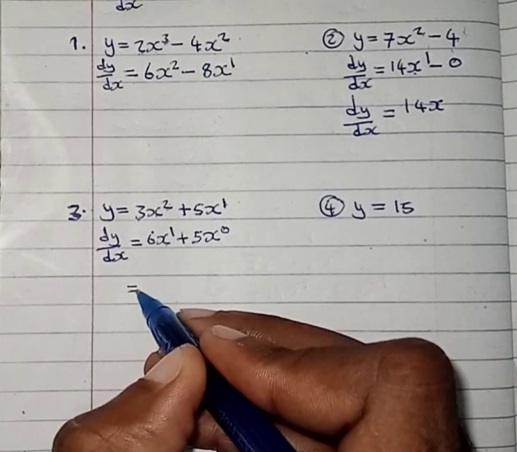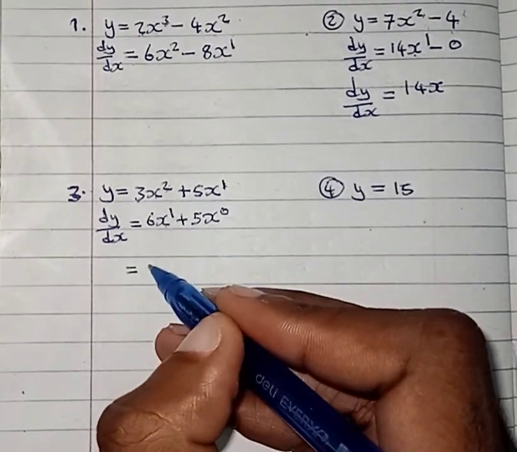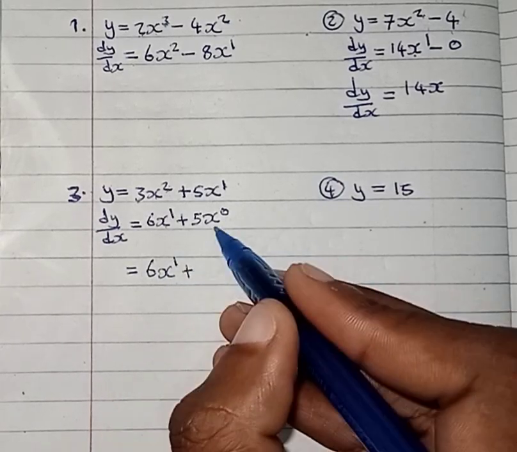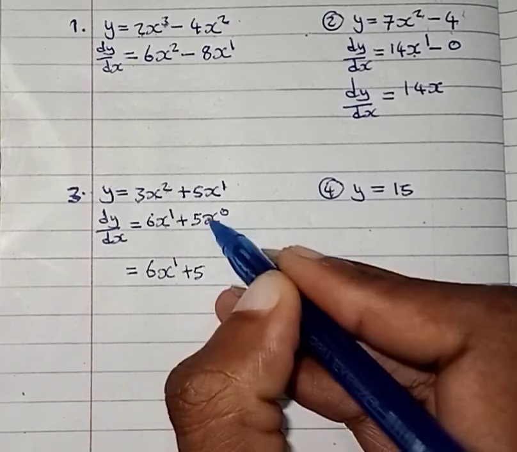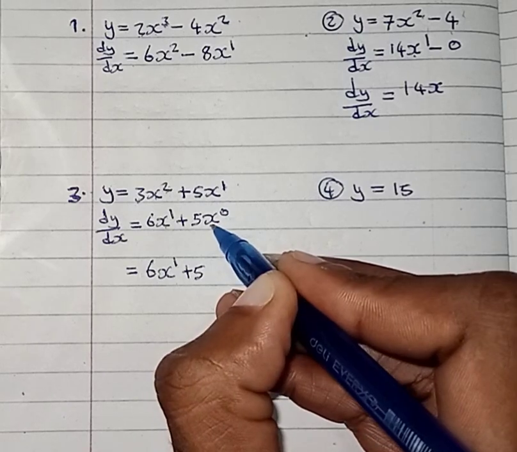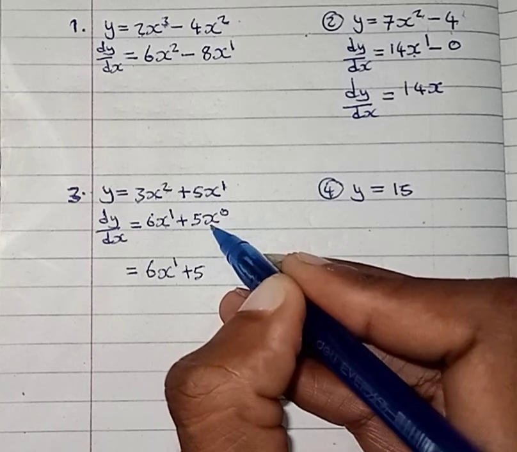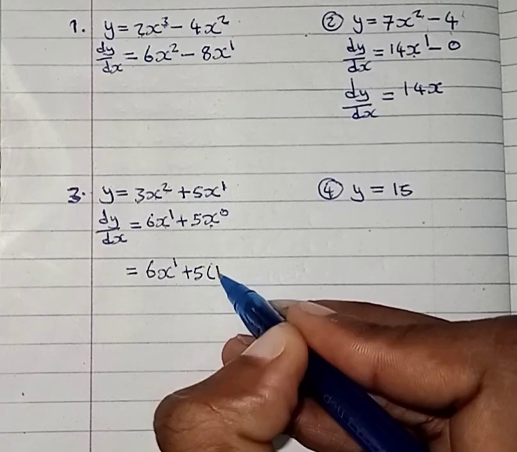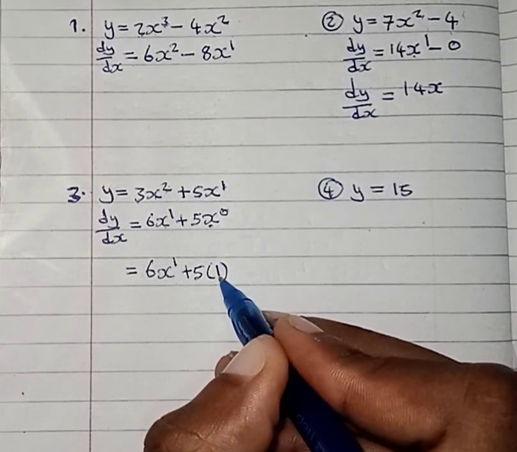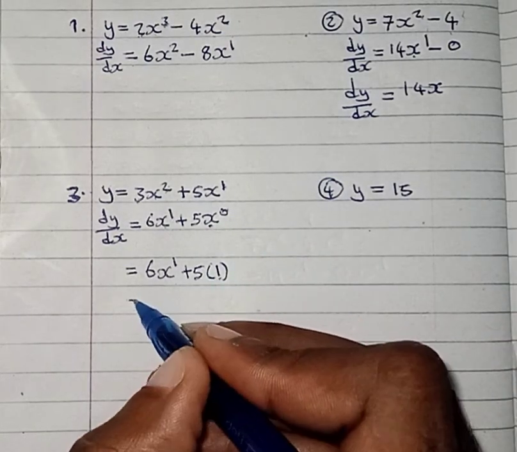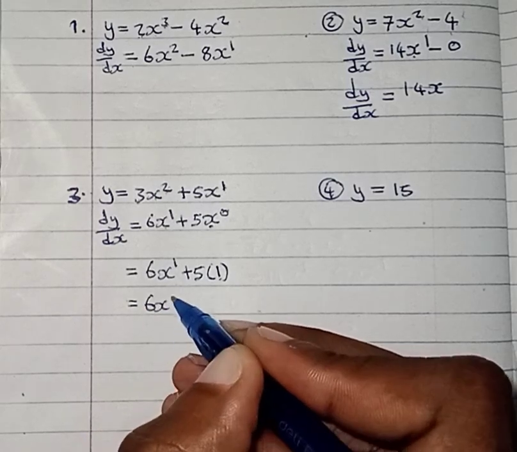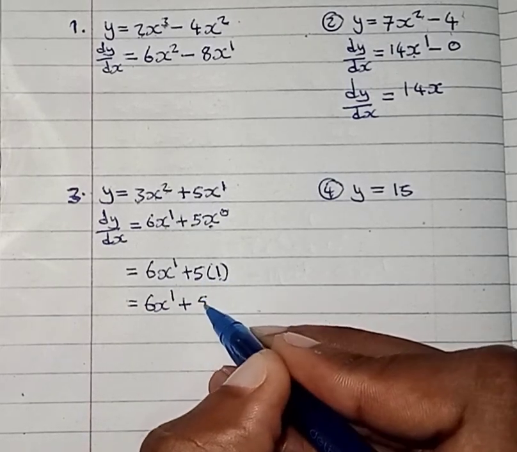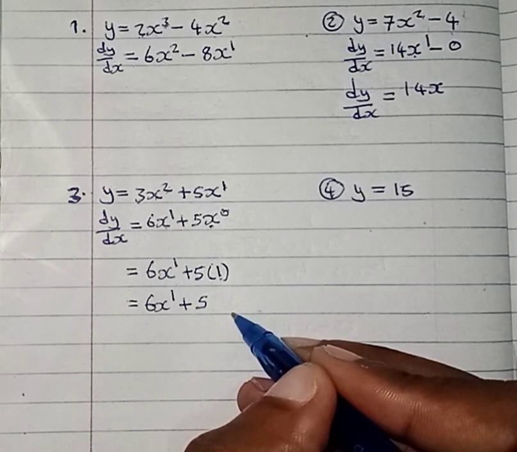We can simplify this further by writing 6x to the power 1 plus... Now we have 5. Any number to the power 0 is 1. So this x to the power 0 should give us a 1. So we're going to replace this x to the power 0 with the 1. Then we can simplify this as 6x to the power 1 plus 5 times 1, we get 5. So this is the answer.